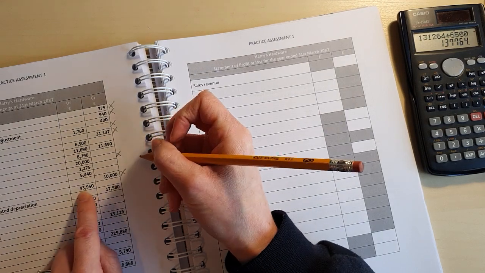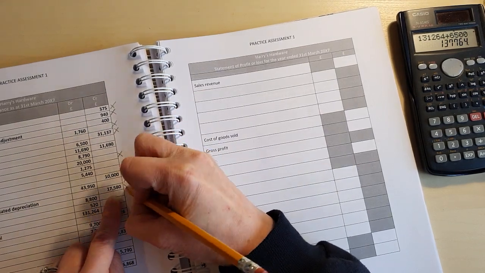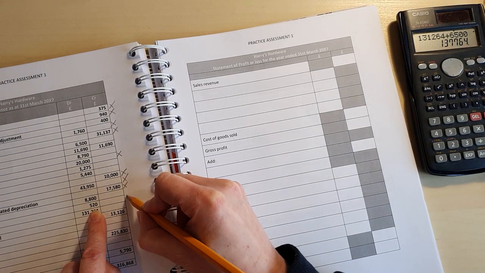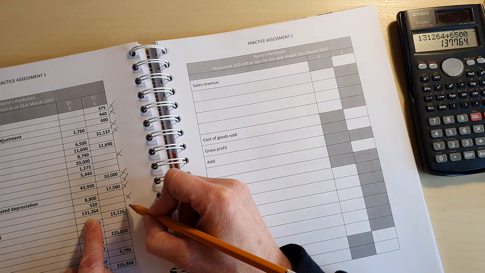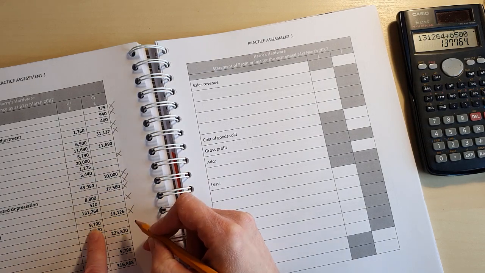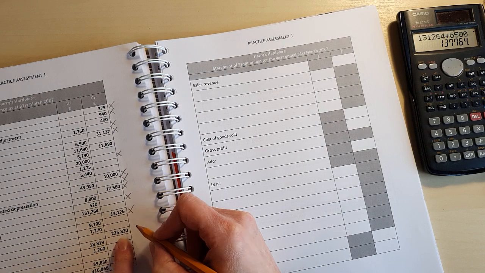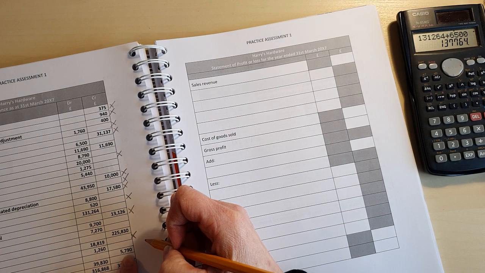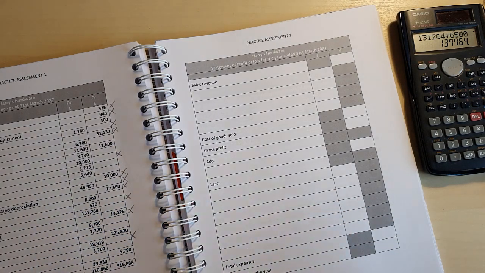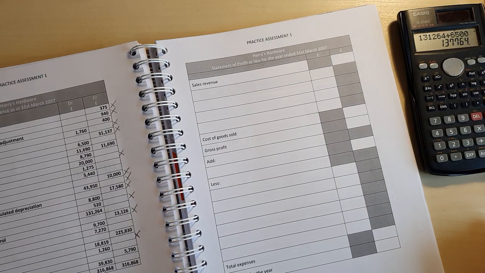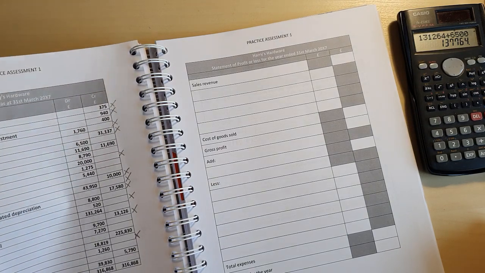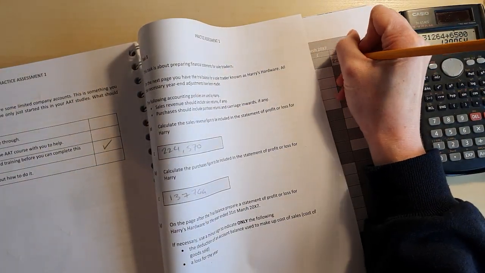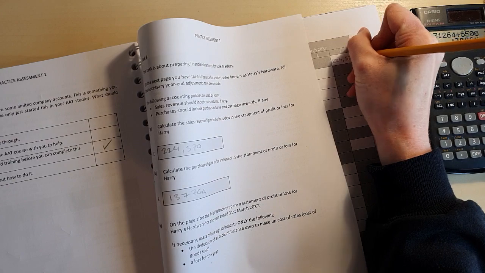No. Opening inventory. Prepayments. Nope. Purchases. Purchase control ledgers. Nope. Rates. Rent. Sales return ledger is a nope. VAT and wages. Sales or revenue is 224,570.